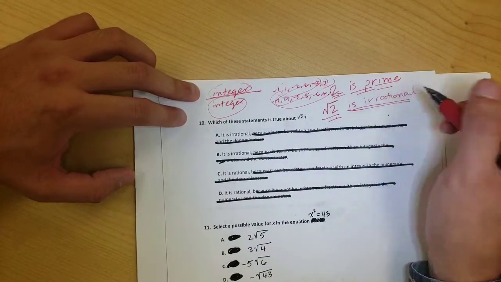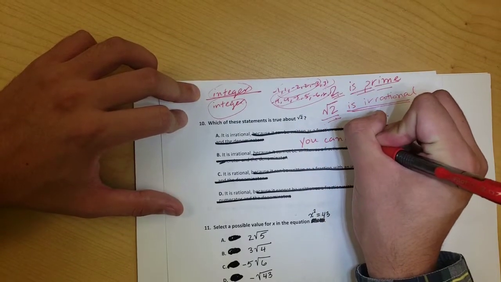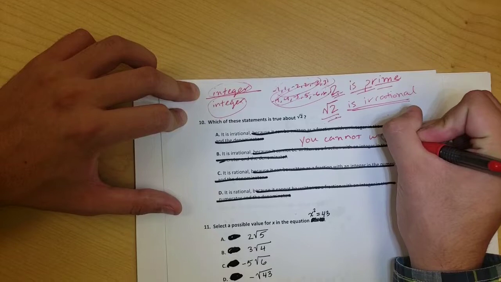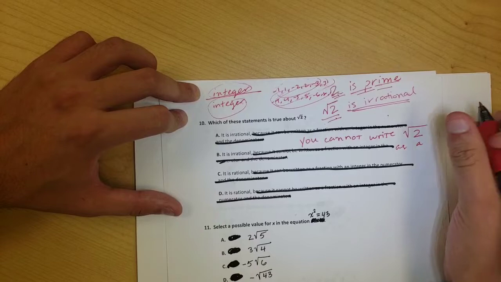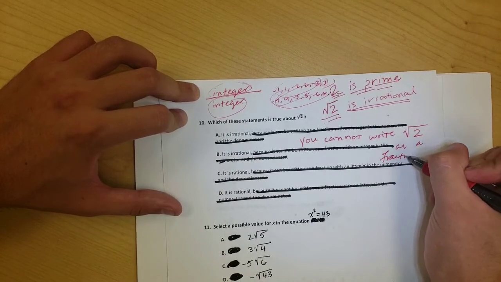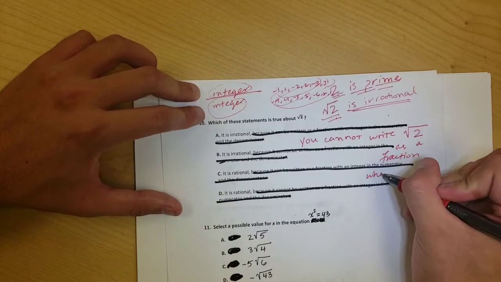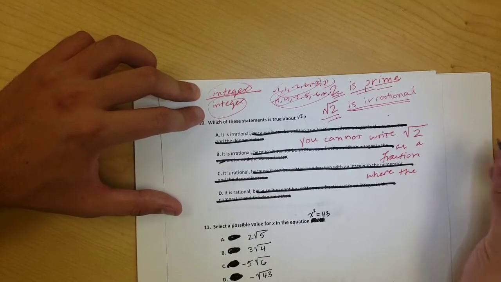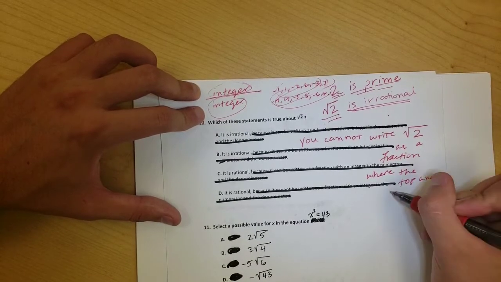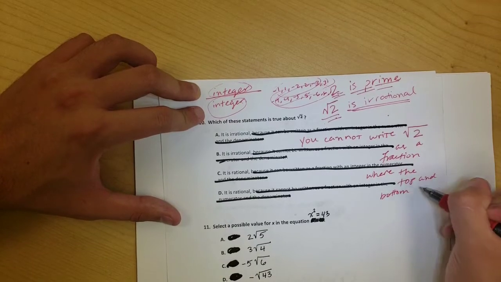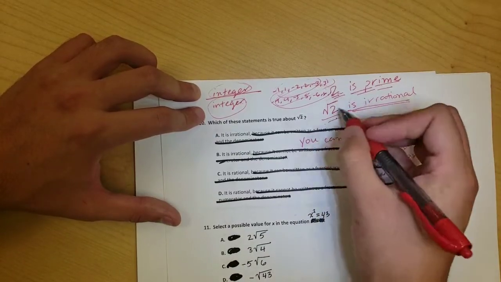You cannot write the square root of 2 as a fraction where the top and bottom are integers. So that's why the square root of 2 is irrational.